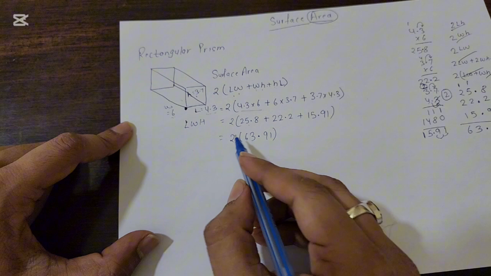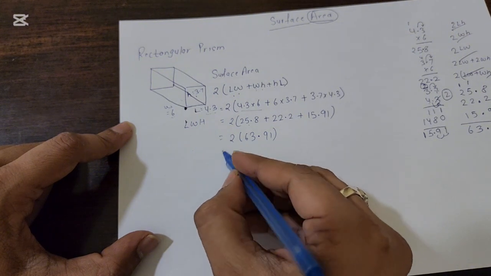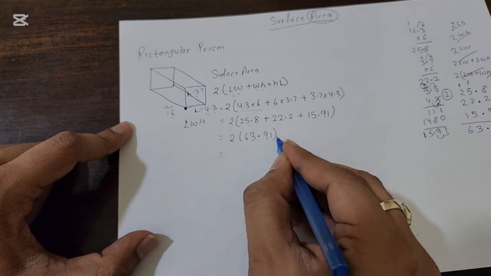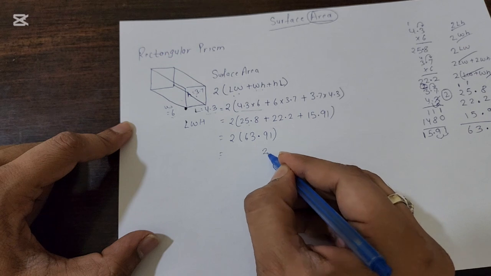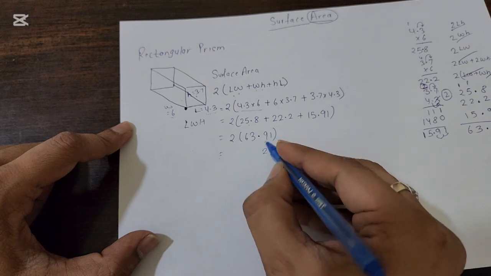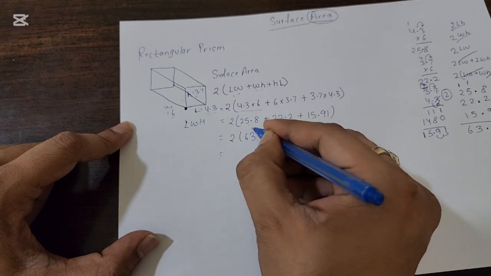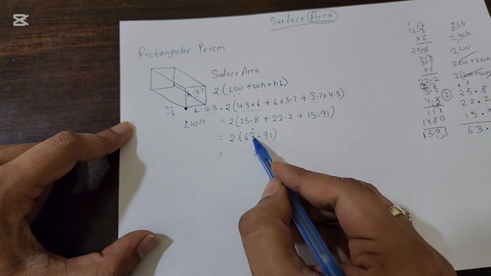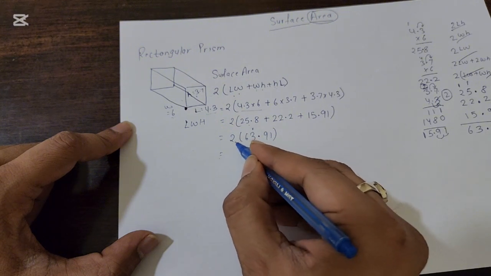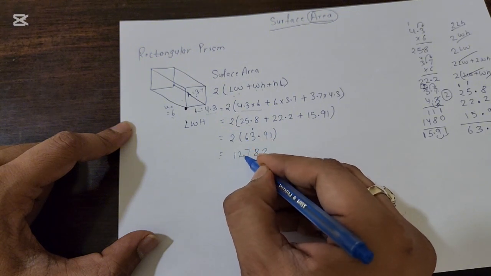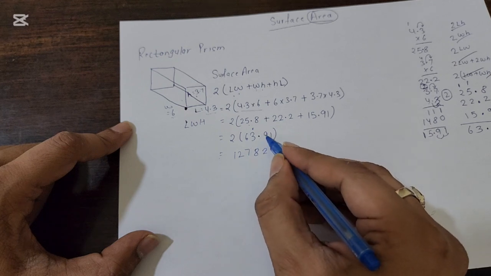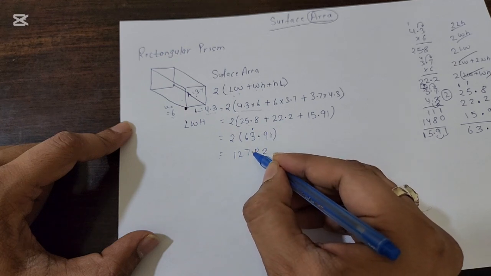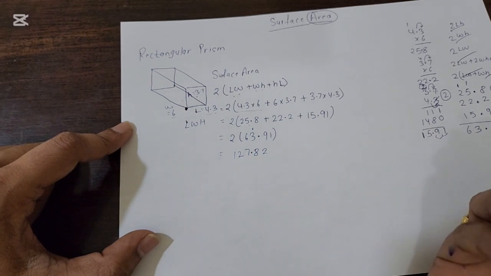63.91, okay. Now we have to multiply them, right? We can do it here also. See, 2 times 1, 2, 2 times 9, 18, 8 will come here, 1 will go up, 2 times 3, 6, 6 plus 1, 7, 2 times 6, 12, so 12, okay. After decimal two numbers, so after two numbers put the decimal point, so this will be my answer.